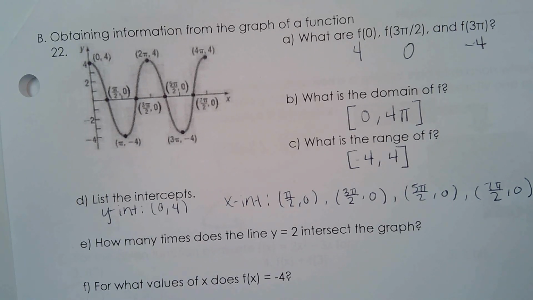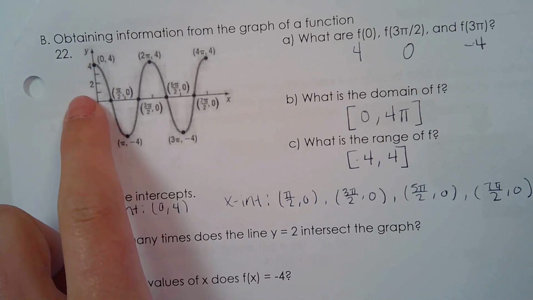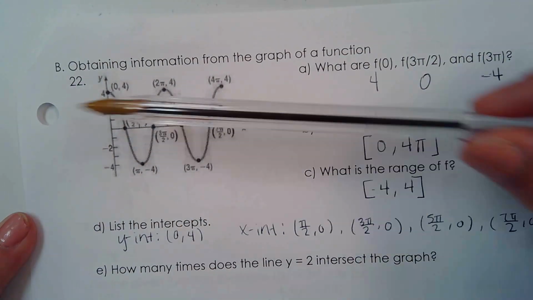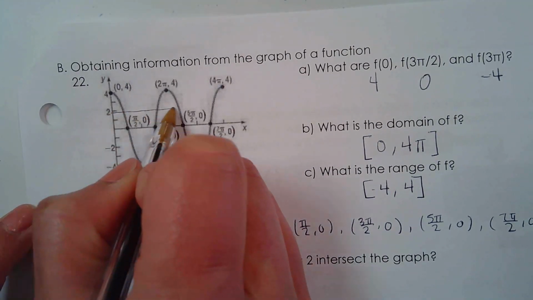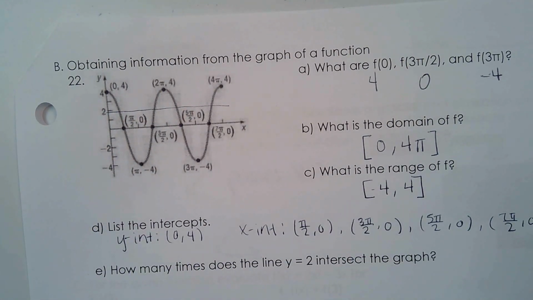So the next part wants to know how many times the line y equals 2 intersects the graph. Before we even talk about that, if you have the line y equals 2, what's it going to look like? Y is horizontal, yeah? So y is going to go across this way at 2. We could take your pencil and put a flat line at 2, or you could sketch that in. How many times does it cross? 4. Is that okay?